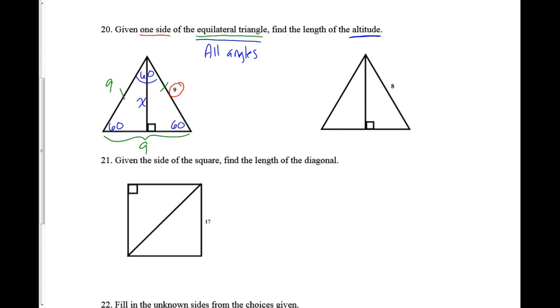Now, I am looking to use a right triangle, and I have a right triangle. My right triangle is right here. That's the triangle that I want to use. So, up at the very top, this angle is going to take the 60, it's going to be cut in half, and that makes this angle 30.